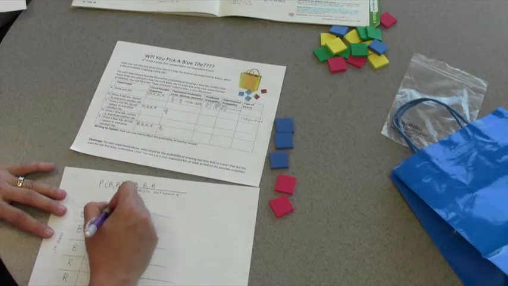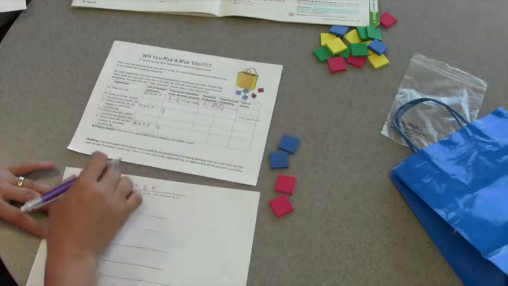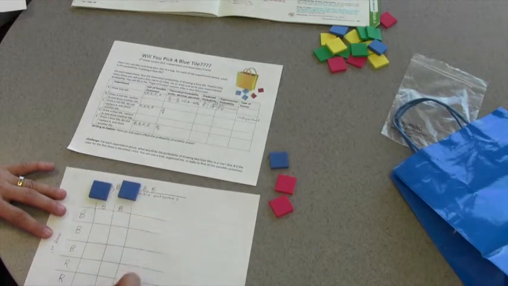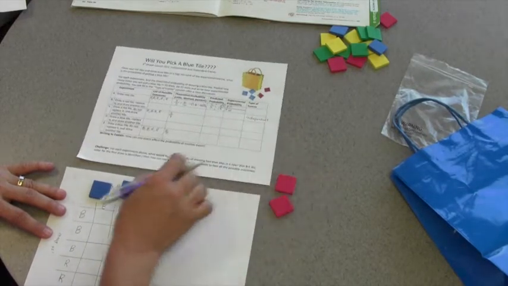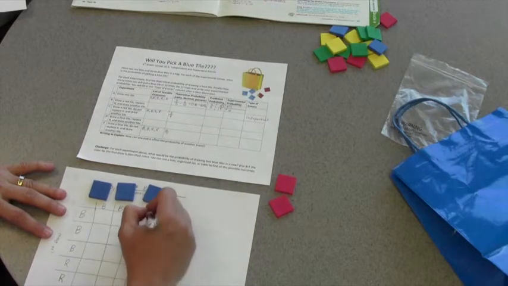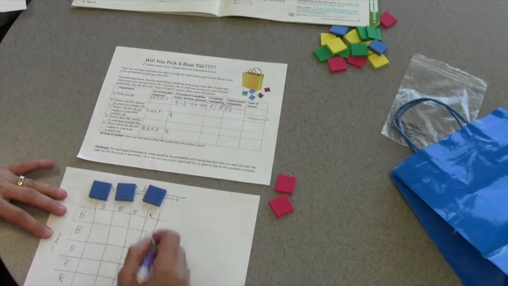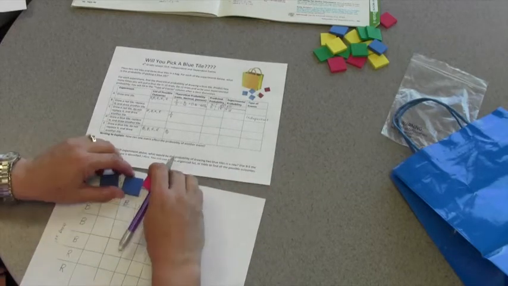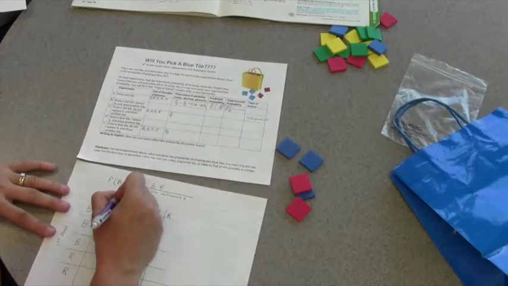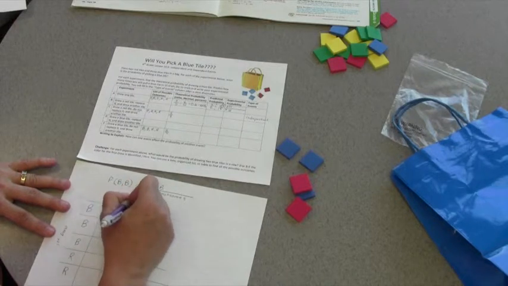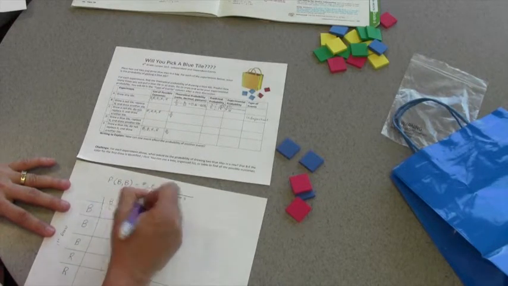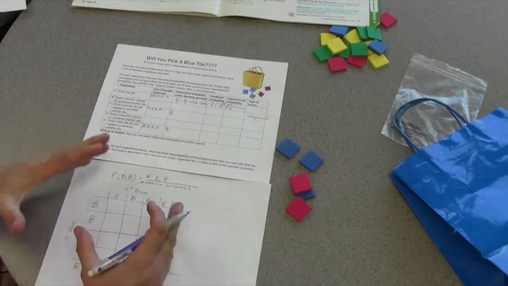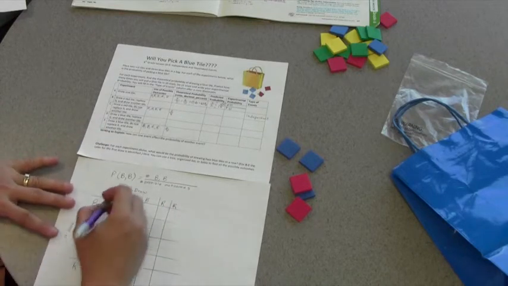I need one for each of my tiles. So there's my blue, there's my next blue, there's my next blue, there's my red, there's my red. So there's all of my possible outcomes for the second draw. This goes back to what I was talking about earlier, that you need to look at all the outcomes and then let the question choose which of those outcomes you're going to be working with.